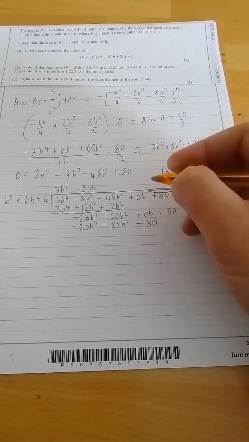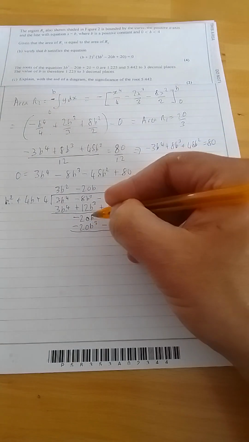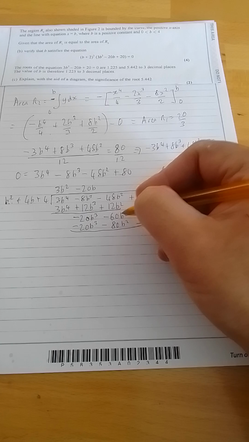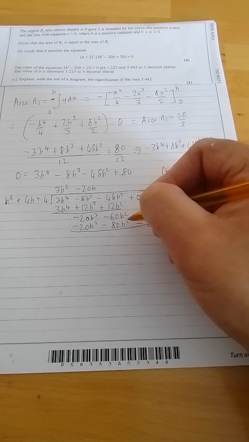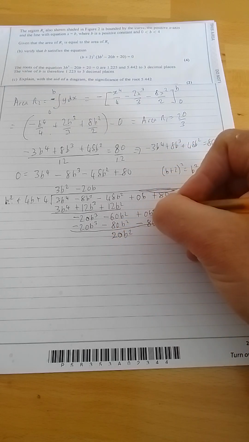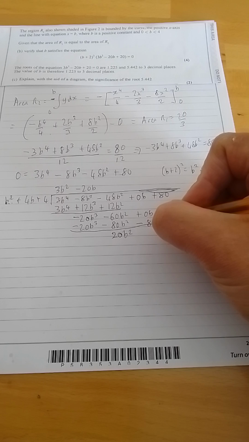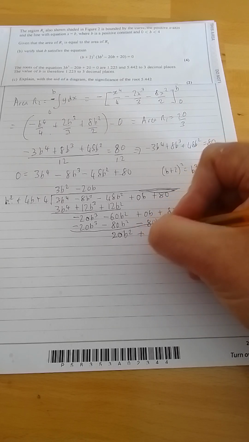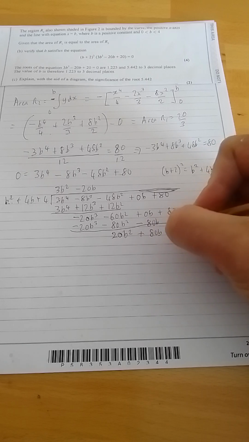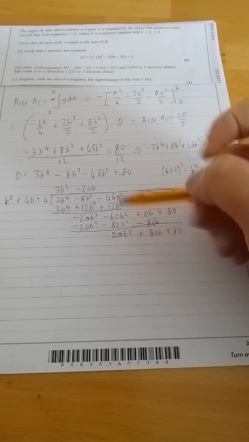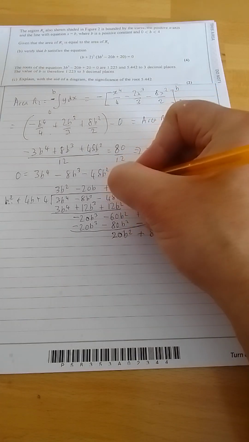And then subtracting here, minus 20b cubed minus minus 20b cubed is going to be 0. Minus 60b squared minus minus 80b squared, so minus 60b squared plus 80b squared is going to be 20b squared. 0b minus minus 80b is the same as 0b plus 80b, so it will be plus 80b, and then 80 take away nothing is still 80. How many times does b squared go into 20b squared? It goes into 20 times.